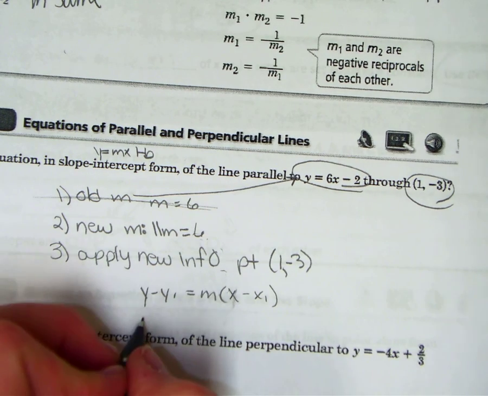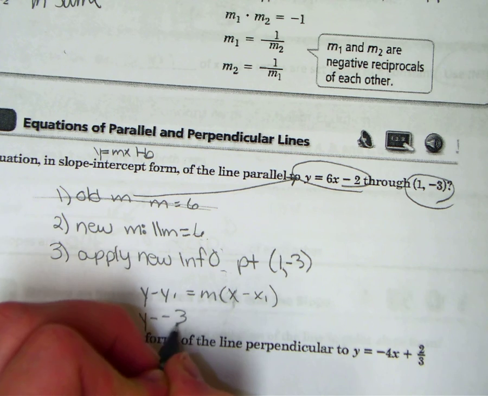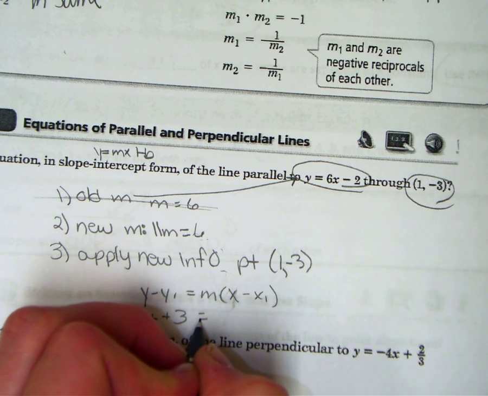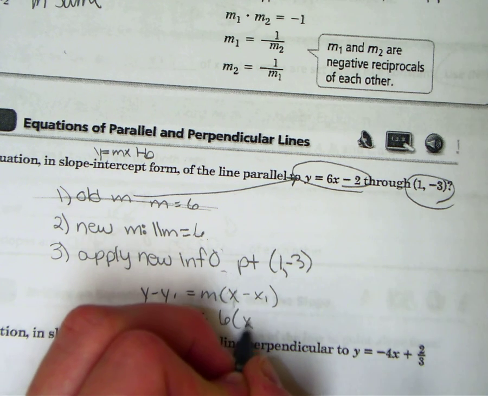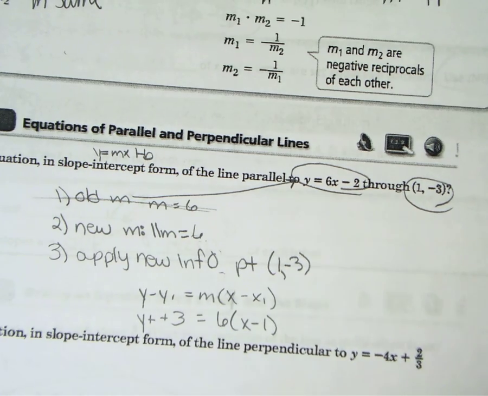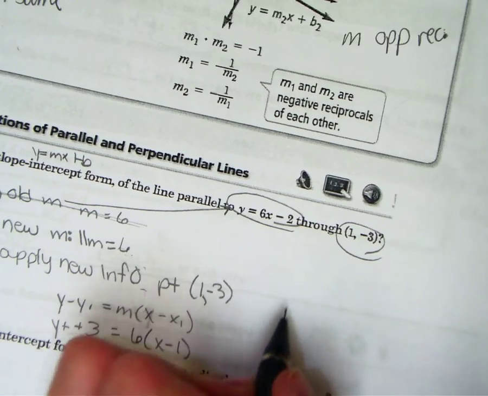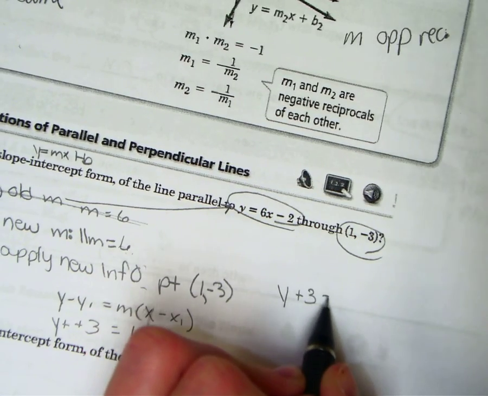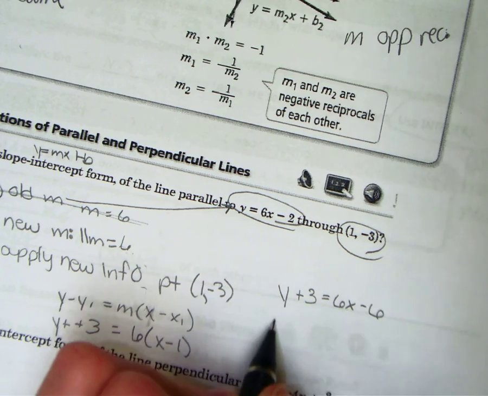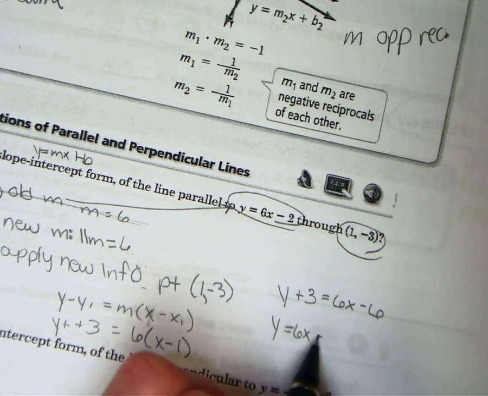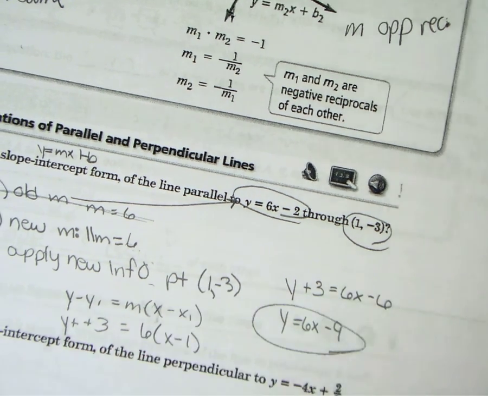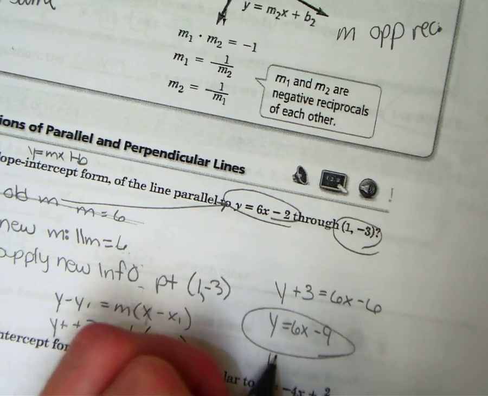Plug in your y value, so you get y minus negative 3, which is really y plus 3, equals m, which is 6, times x minus 1. They want it in slope-intercept form, so distribute in. y plus 3 equals 6x minus 6. y equals 6x minus 9. That's your parallel line.